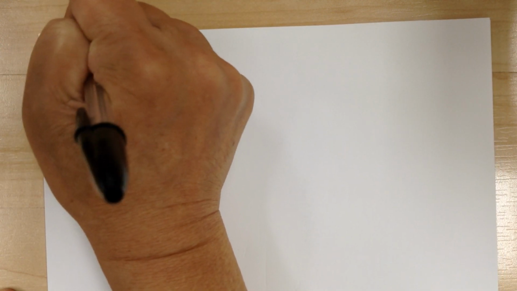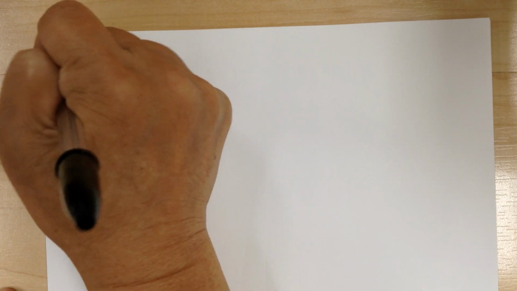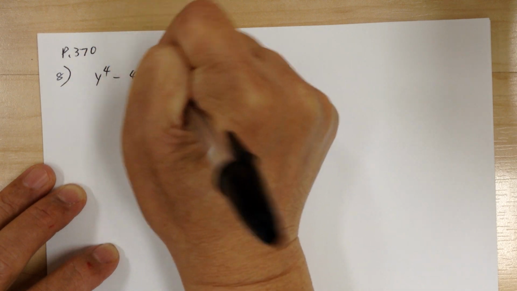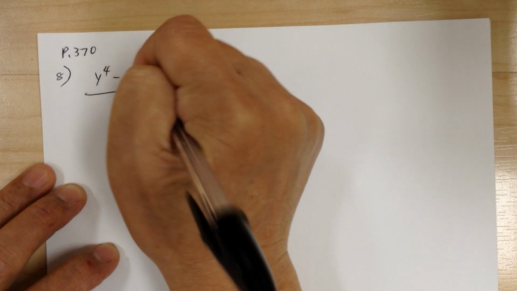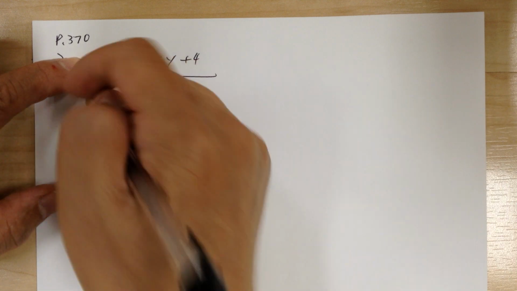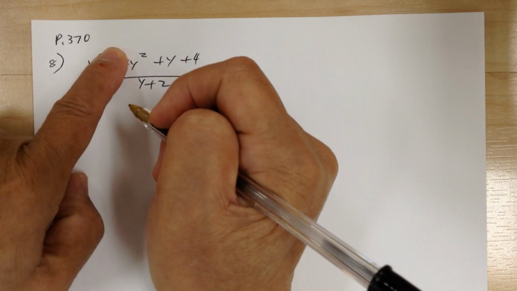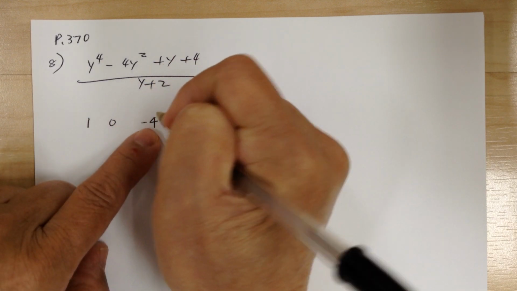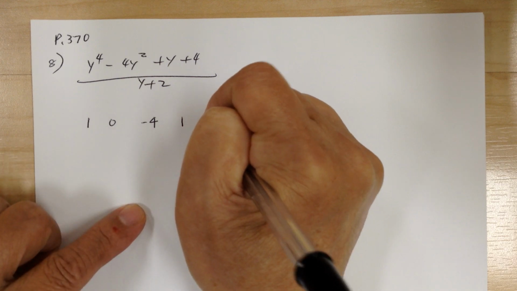Okay, let's go to page 370 and let's do number 8. So this one you want to divide using synthetic division. So you got y to the 4 minus 4y squared plus y plus 4 divided by y plus 2. Use synthetic division to divide. So you have to have a 1. Notice there's no cube, so you have to use 0. So this is for y to the 4th, y to the 3, y to the 2, and y to the 1, and that's 0.